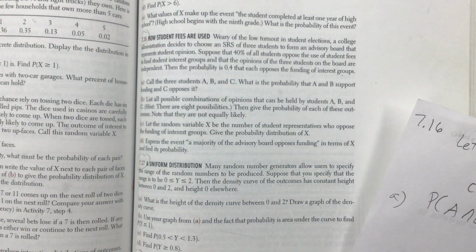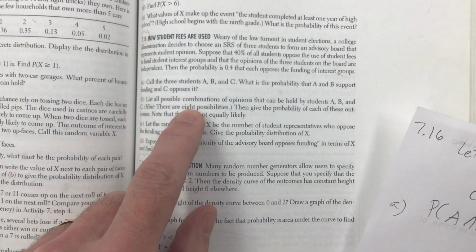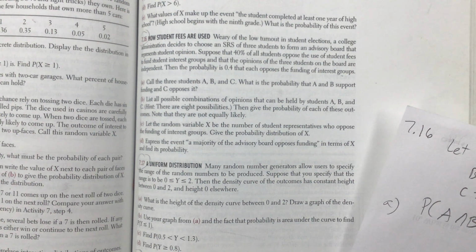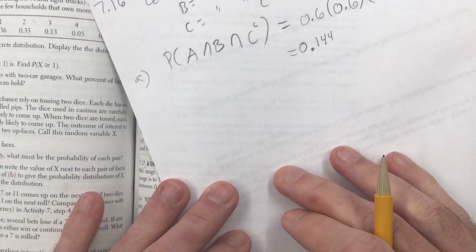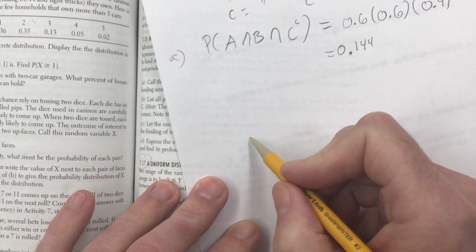All right, part B, list all possible combinations of opinions that can be held by students A, B, and C. And they were kind to tell you there's 8 possibilities. Then give the probability of each of these outcomes. Note they are not equally likely. Good. All right, how about a tree diagram? This seems like a good spot for a tree diagram.